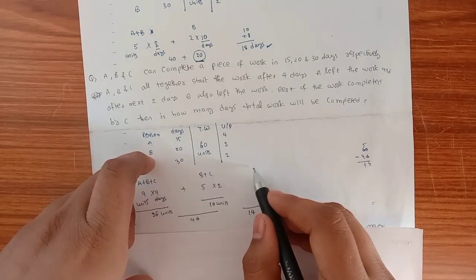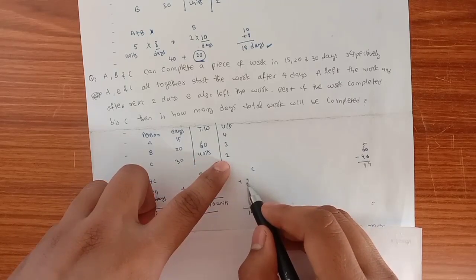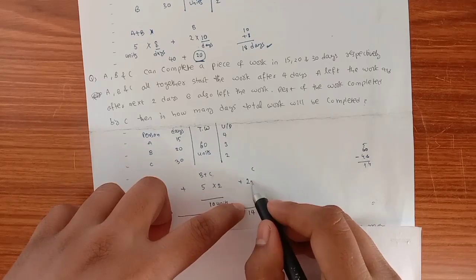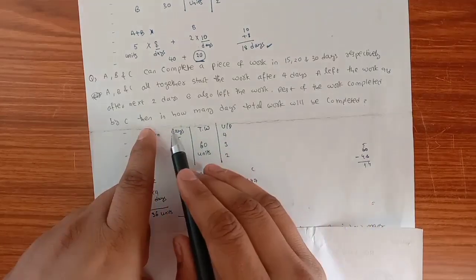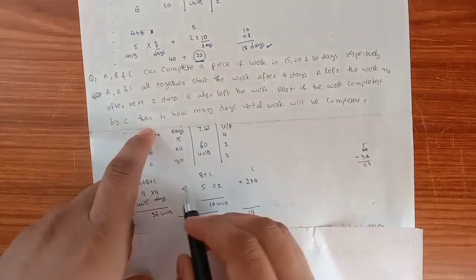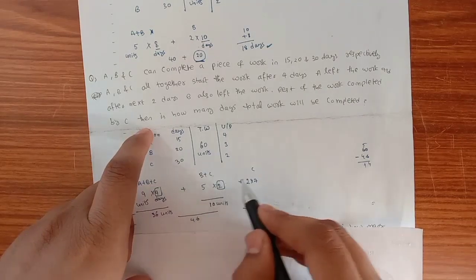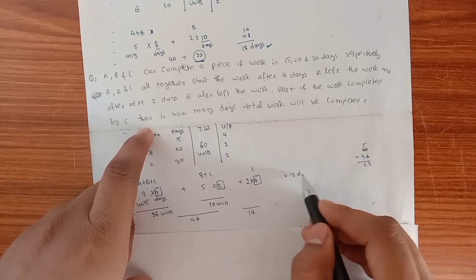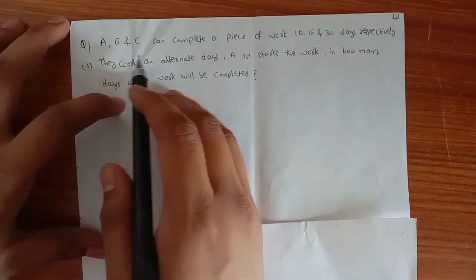Now C alone is going to complete the work, so he can perform 2 units per day, so he can complete 14 units in 7 days. Now the last part of the question is, in how many days will the total work be completed? So this 4 plus 2 is 6, 6 plus 7, which is 13 days. So the total work is completed in 13 days. Let us see the next question.